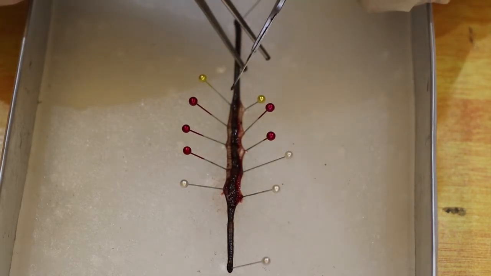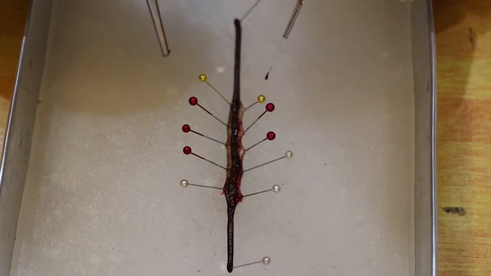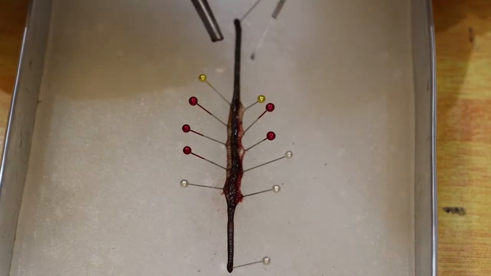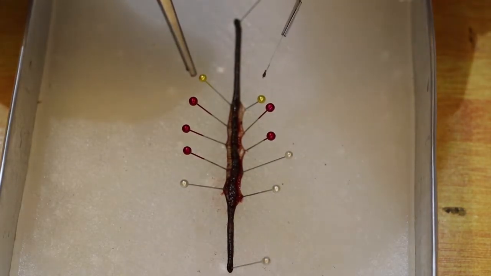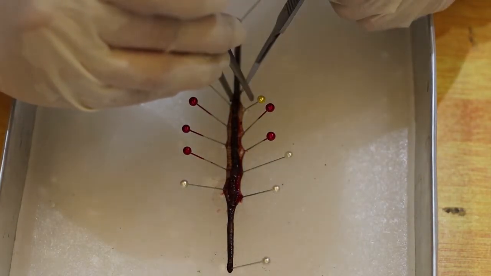They will need to be severed or removed so that you can lay the skin out flat. So I'm going to cut those septa to release the skin, but I will cut it carefully to avoid cutting through the intestine. So let's cut it more.